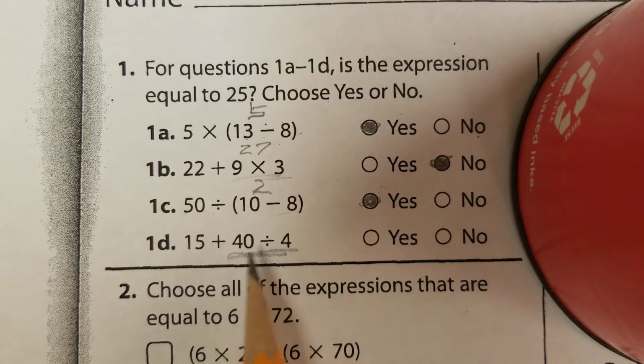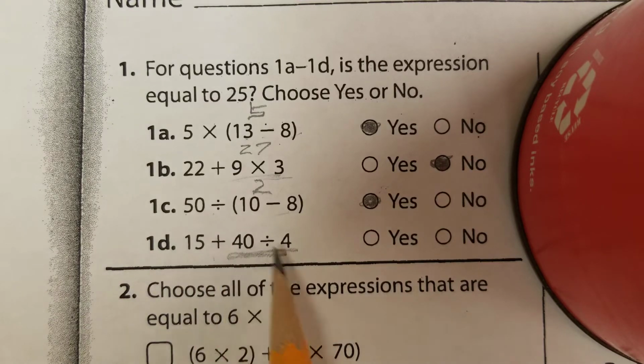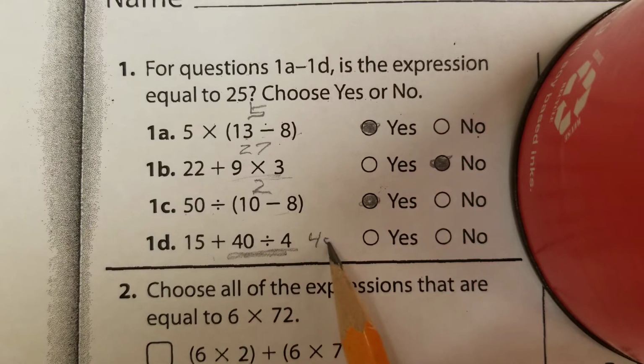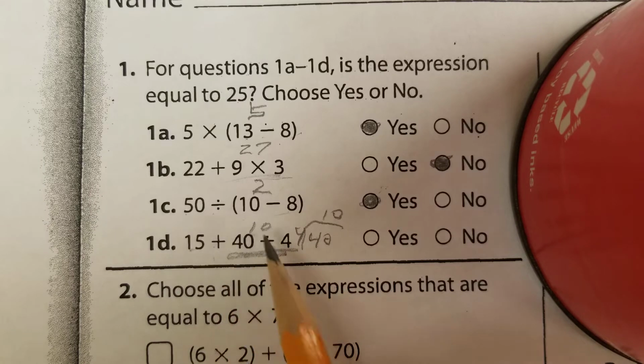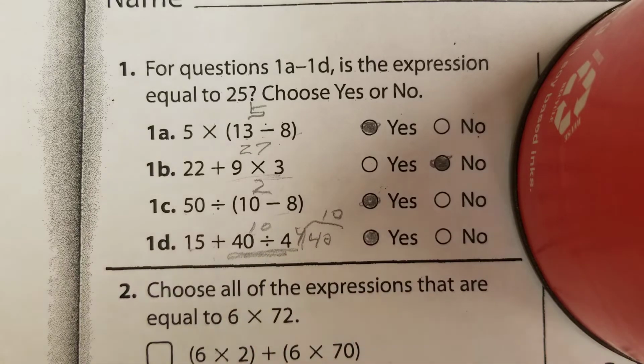PEMDAS says to do this first, division before addition. 40 divided by 4, you can work it out if you need to, but 40 divided by 4 is 10. So 15 plus 10 is 25.